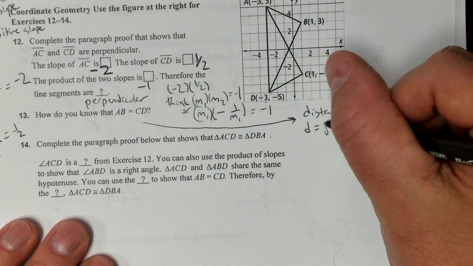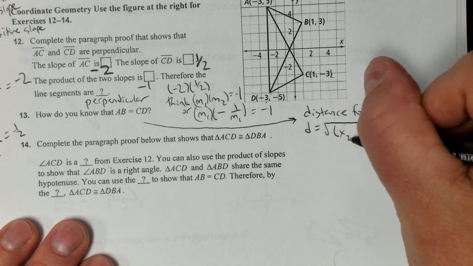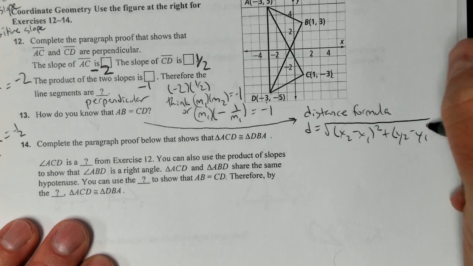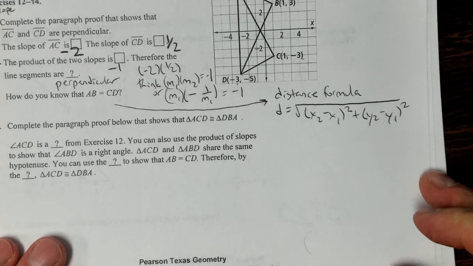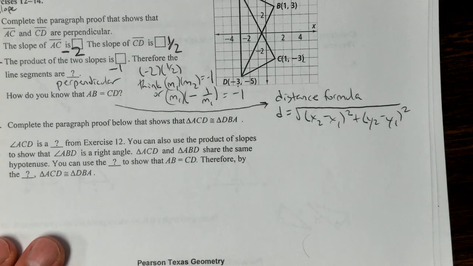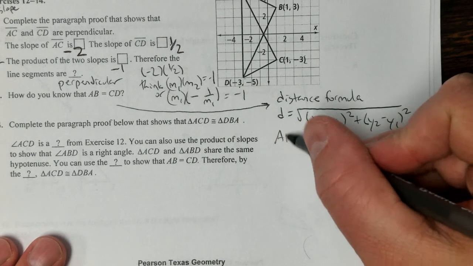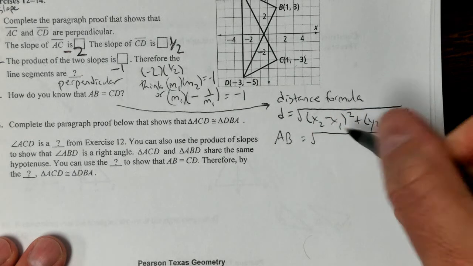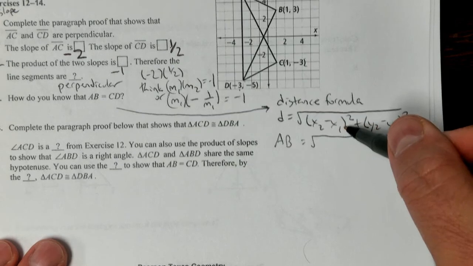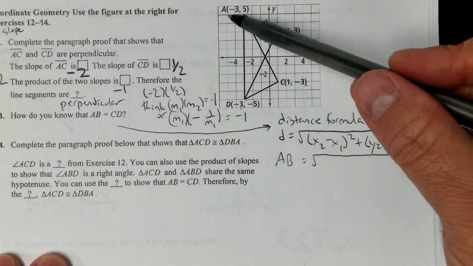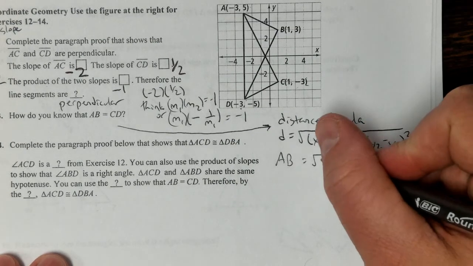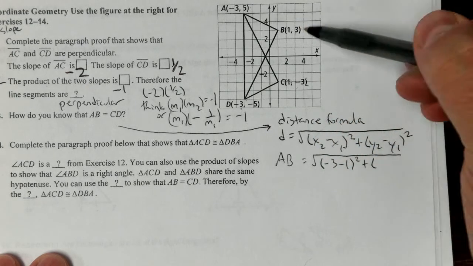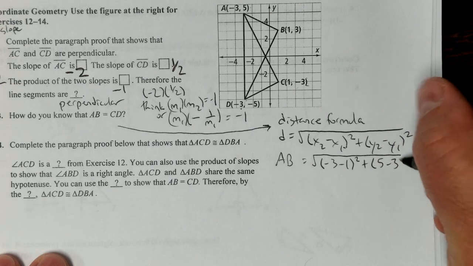D equal the square root x2 minus x1 squared plus y2 minus y1 squared. So let's do AB first. So that's going to be the square root x2 minus x1. I'm going to call that -3 minus 1 squared, and 5 minus 3 squared.